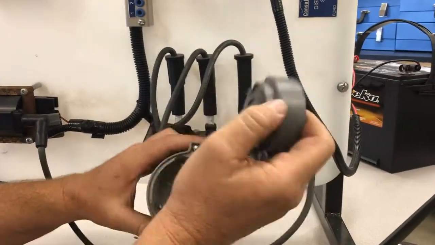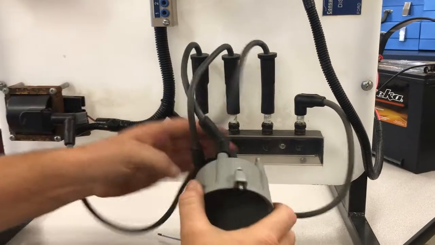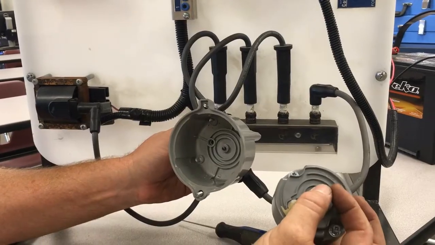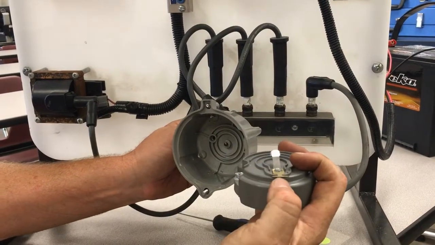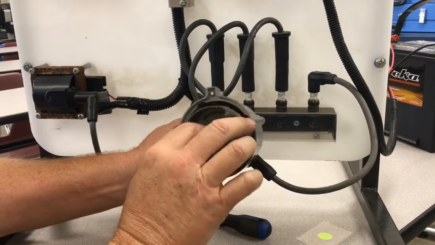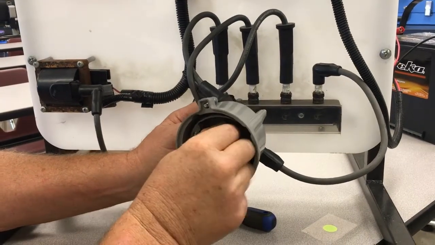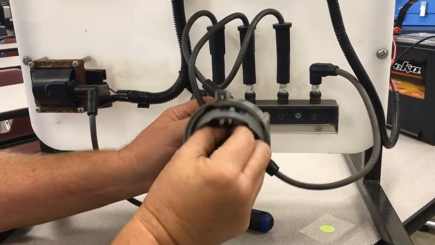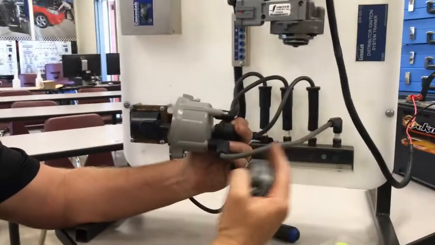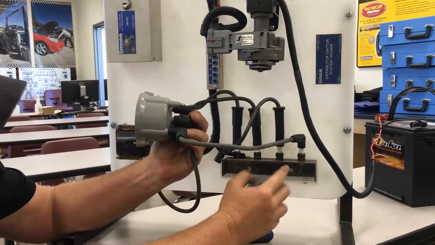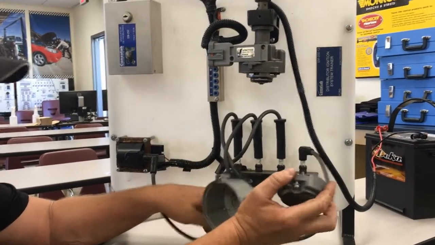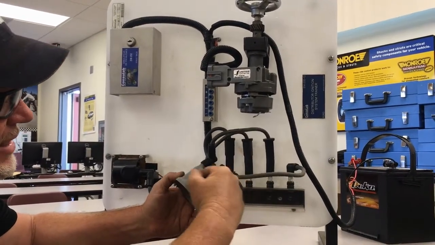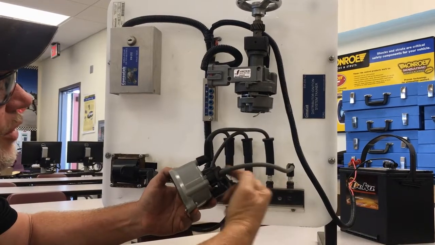What happens is the energy from the coil goes into the center electrode here. It hits this little metal tang on your rotor and then sends it out to the tip of the rotor, and this spins inside here, sending your spark to the right spark plug. So this is a rotor, this is a cap, and these are your high voltage wires and then your plugs. Let me put this back together. The distributor cap distributes the spark to the right cylinders according to how the wires are routed.